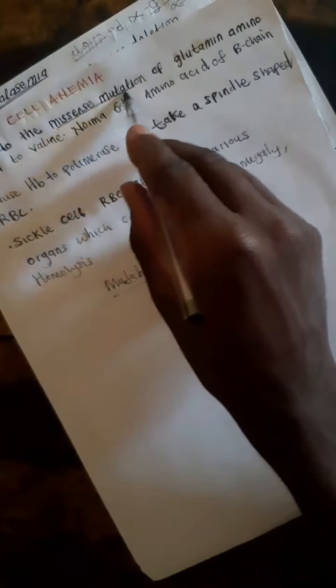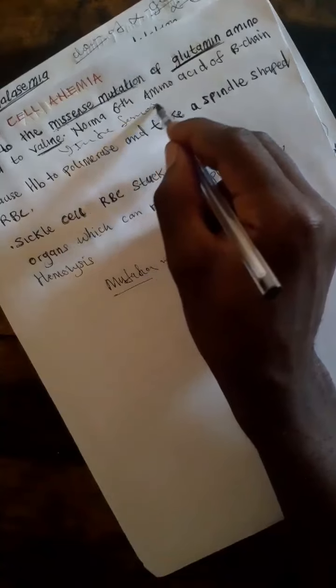It is a mutation in the bases, such that the codon for glutamic acid becomes mutated and glutamic acid is converted to valine. This results in the formation of a globin chain, but with an abnormal shape.